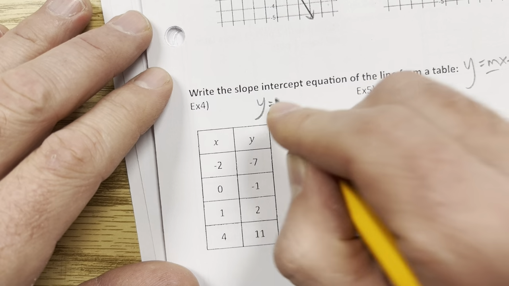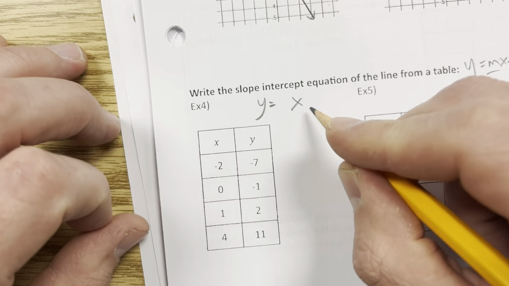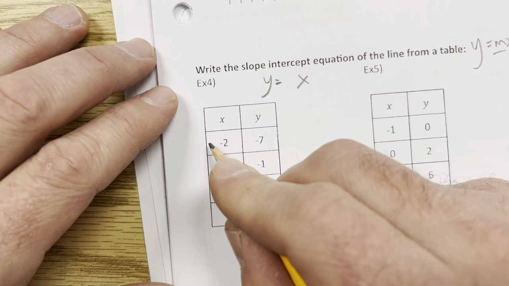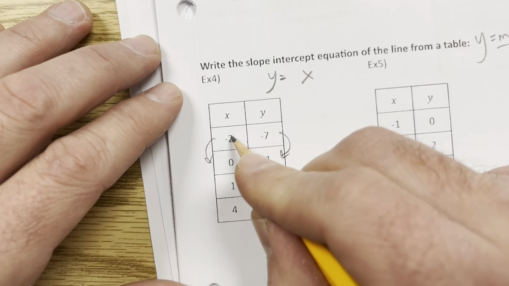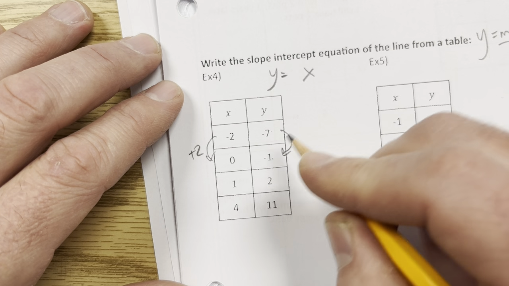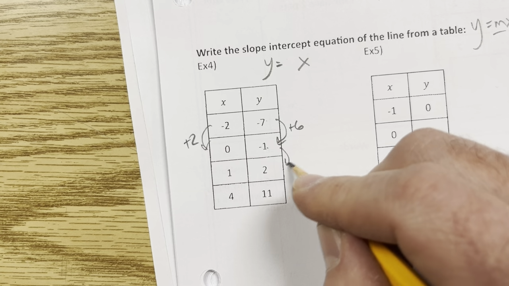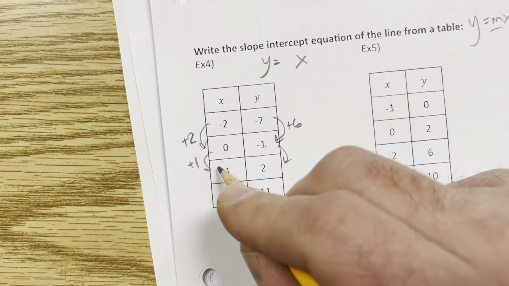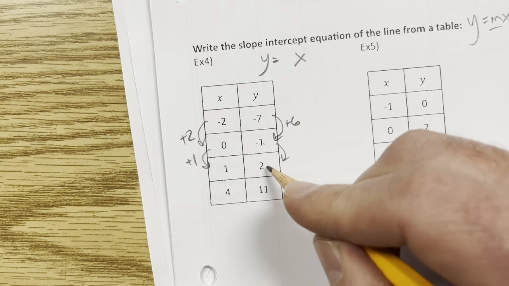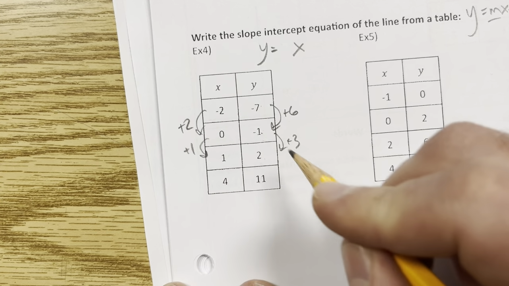So I could start this by saying y equals something x, and then I'm just going to leave whatever my b is, because it might end up being minus b, right? So now I know these are lines, so I can see here from -2 to 0, that's +2. From -7 to -1, that's +6. And I can check to see if these are all proportional here. I go up 1, and then from -1 to 3, I go up 3. And I can already see 6 divided by 2 is 3, 3 divided by 1 is 3. Okay, I feel good about that.